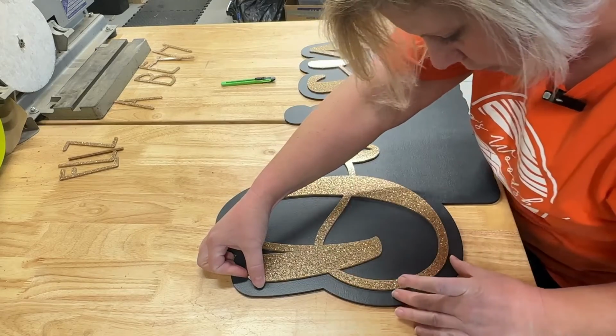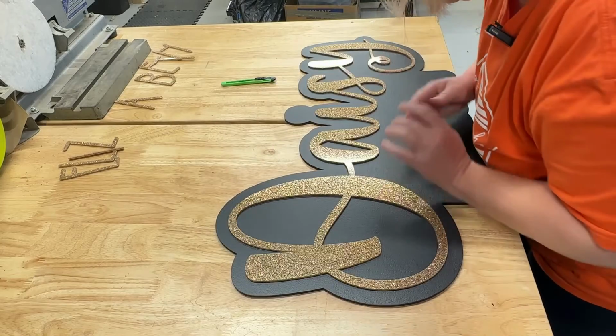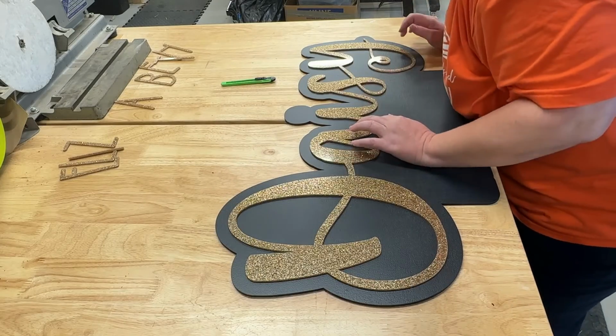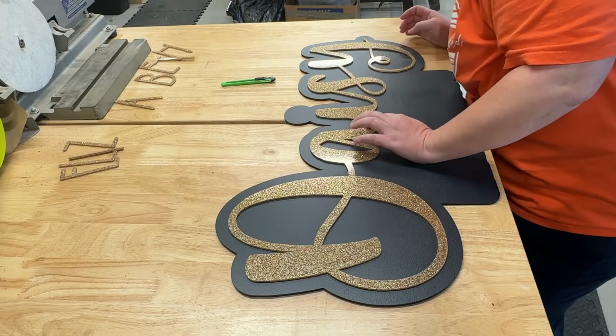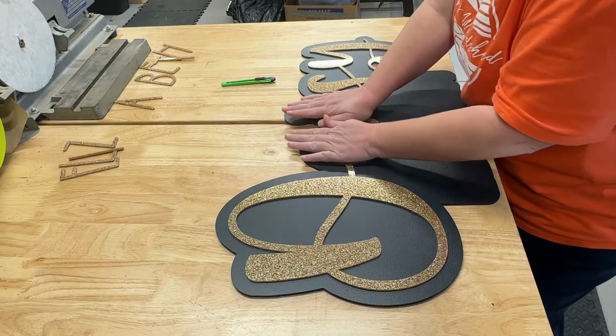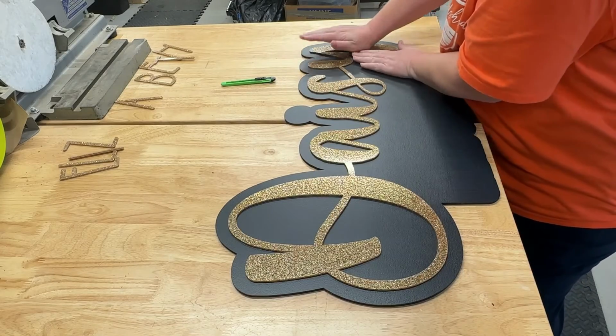And there's a little bit of flex to this acrylic, so I want to make sure it gets lined up properly. And we're looking good. I'm going to press down from the center and work my way out.